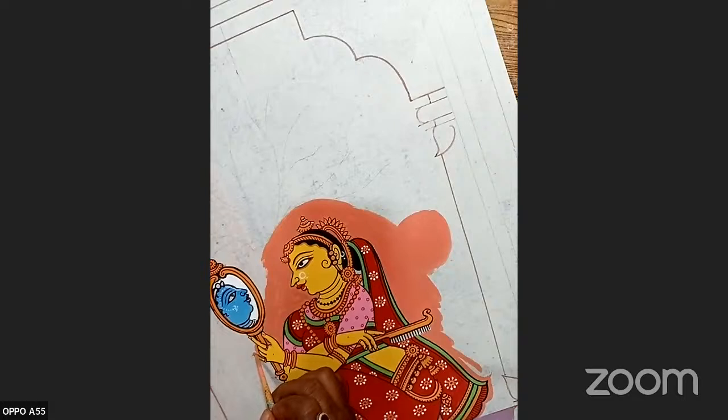Traditionally it depicts Hindu deities and other religious motifs on cloth made out of cotton and gum, and there is an entire process of how these artists make these canvases.